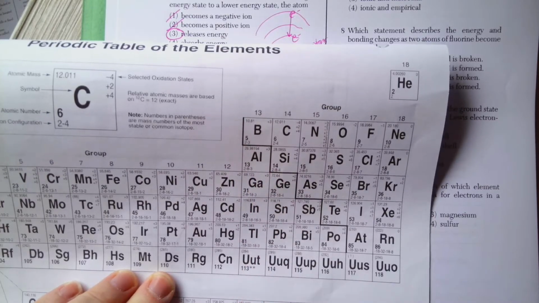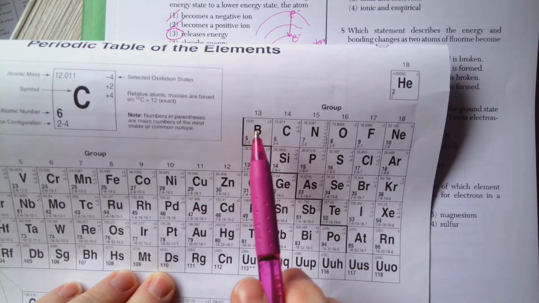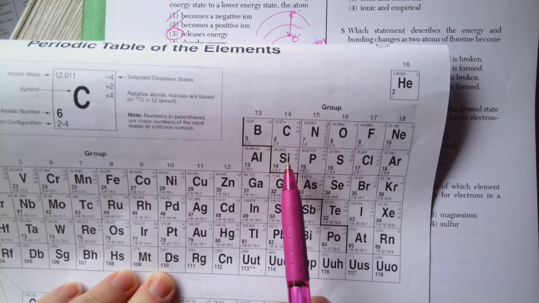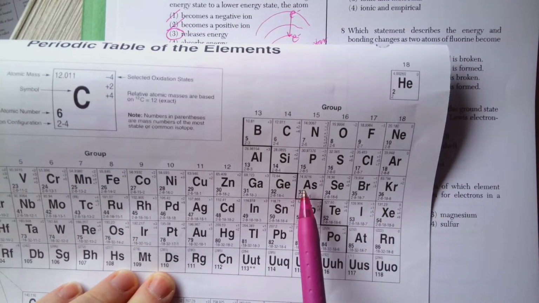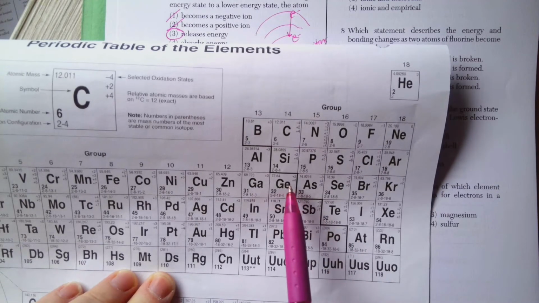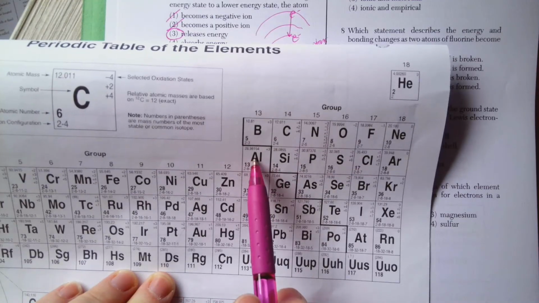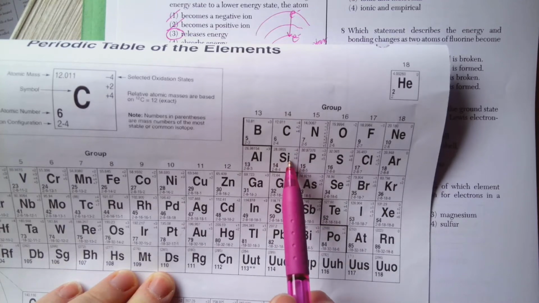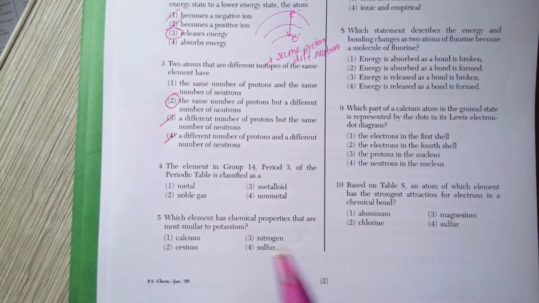Aluminum is a metal, and hopefully you should know that. So what are the metalloids? Boron, silicon, arsenic, continuing on like this, and going up this way. Again, one exception, aluminum is not a metalloid, it is a metal, but this one is a metalloid.